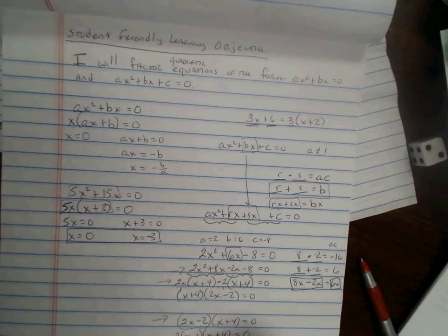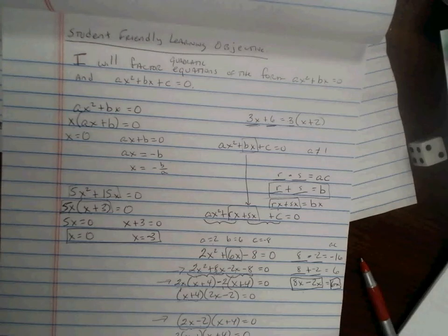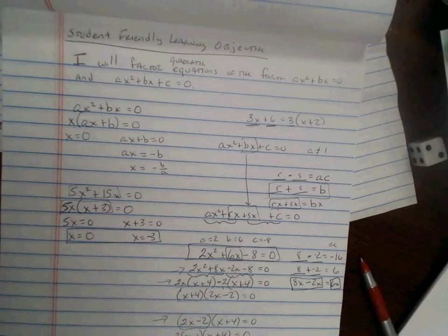I can solve this equation by setting each factor equal to 0, taking all real number solutions. 2 is never equal to 0, so I throw that one out. x minus 1 equals 0 when x equals 1 by adding 1 to both sides. x plus 4 equals 0 when x equals negative 4 by subtracting 4 from both sides. So my solutions to this equation are x equals 1 and x equals negative 4.